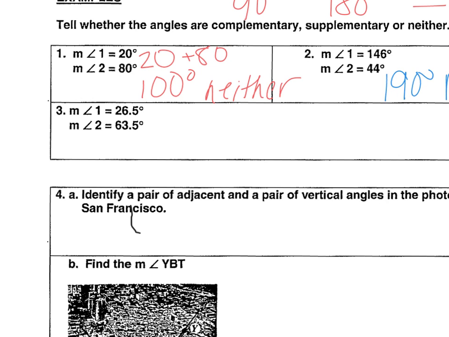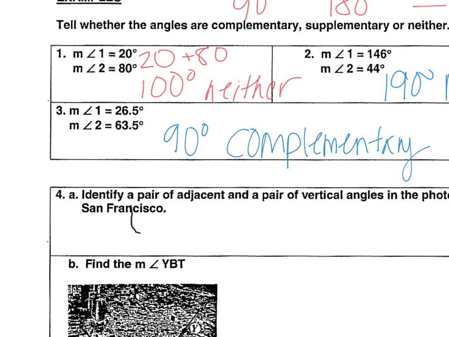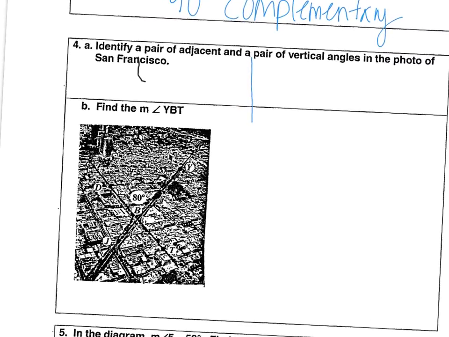So add them together and we get 90 degrees, which is going to give us a complementary angle. Okay, now looking at our next problem, number 4. We need to identify a pair of adjacent and a pair of vertical angles in the photo of San Francisco.